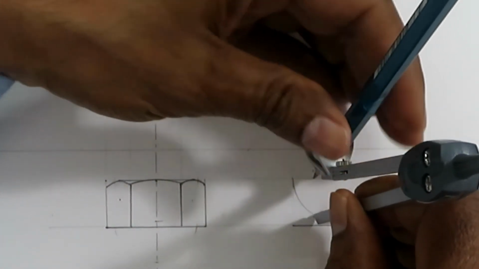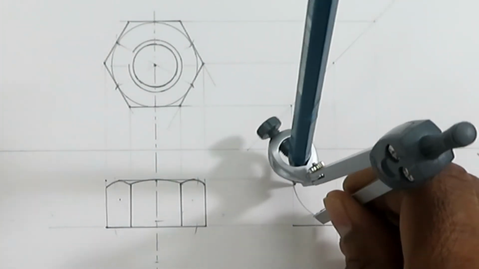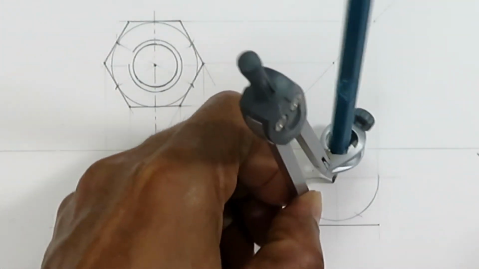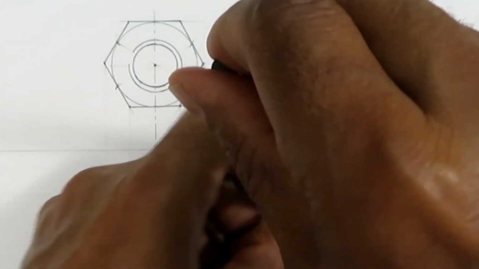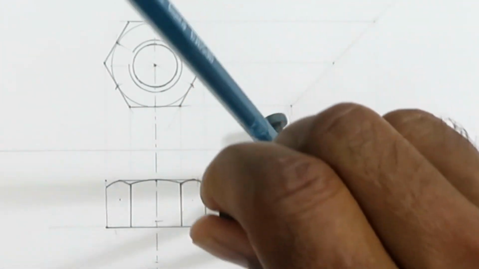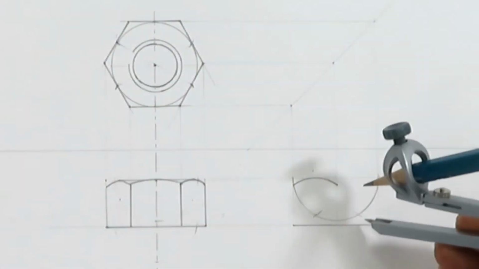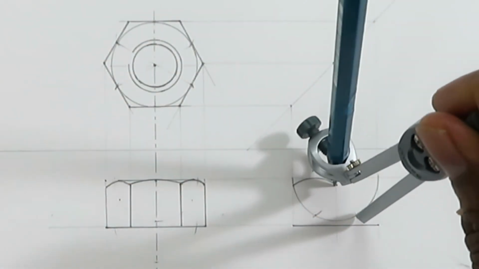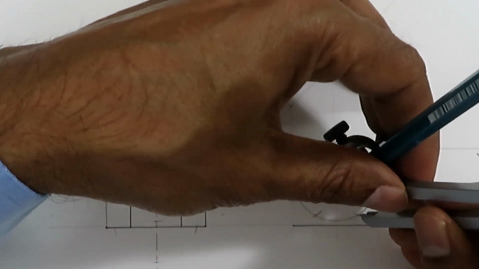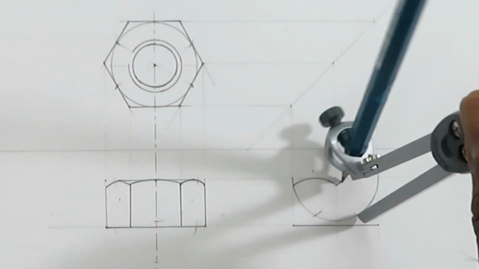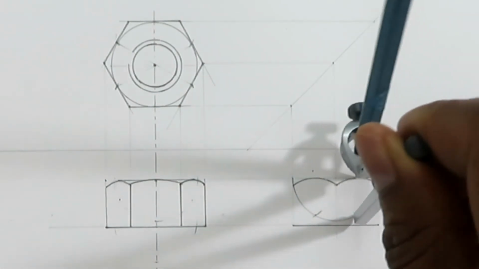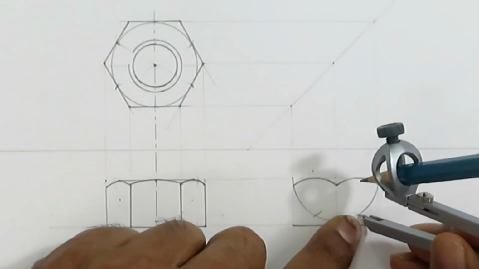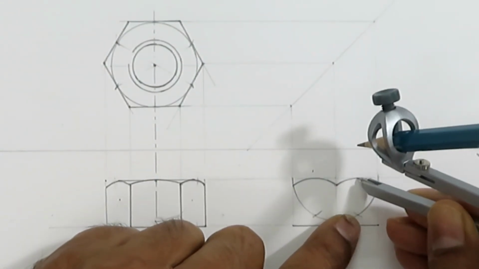Now roughly in the center here you can draw this arc here. Similarly for this. So remember, the radius is from this point to this.